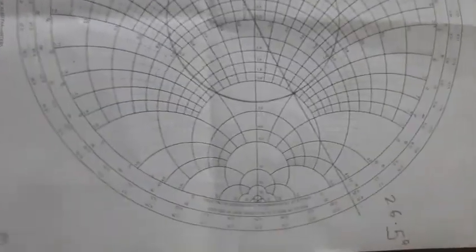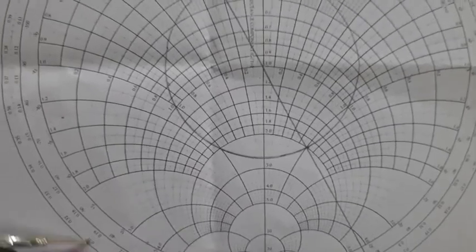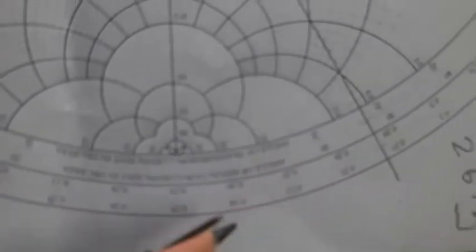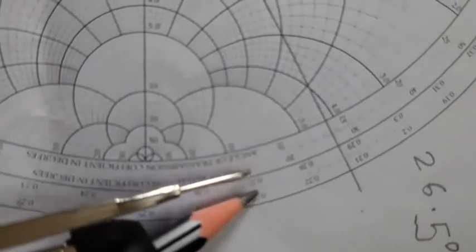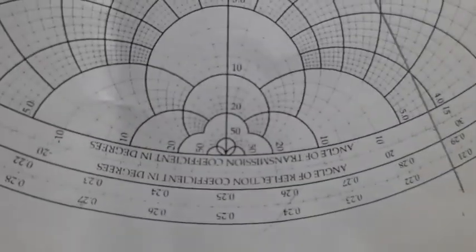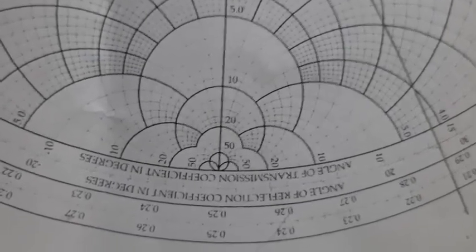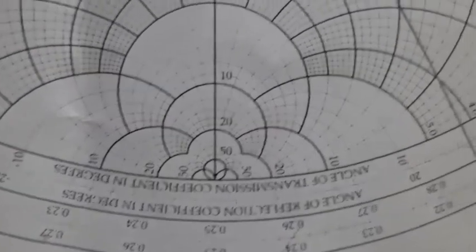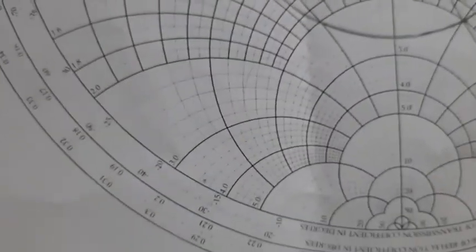So in the Smith chart we need to go 108 degrees clockwise, right? If you move on this part of the Smith chart, you can see here the angle is 0 degree and then starts increasing to 20, 30 and so on.